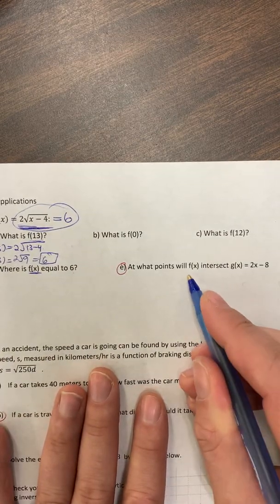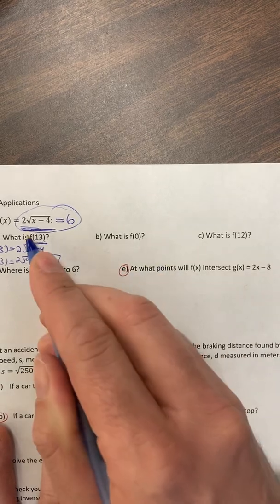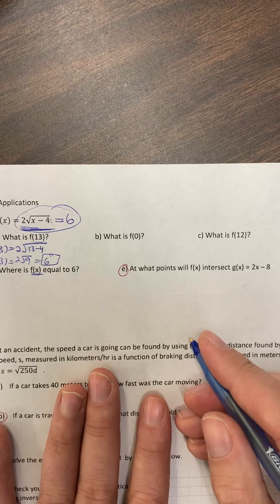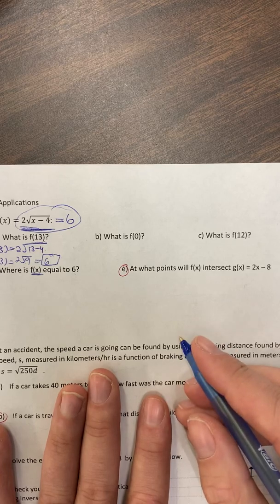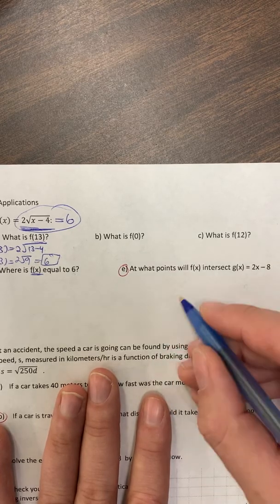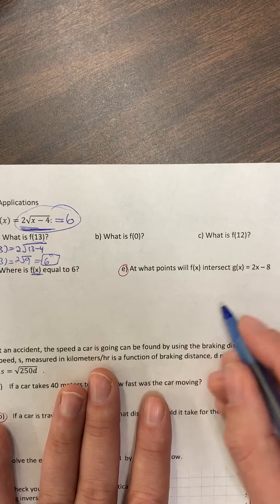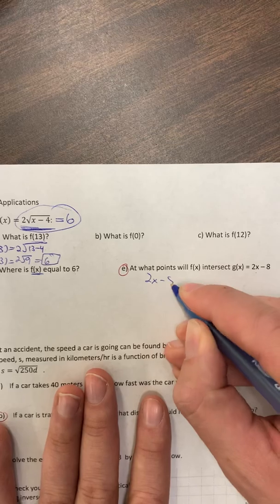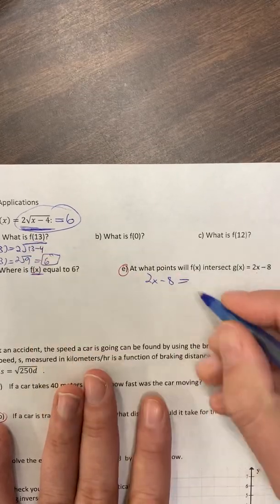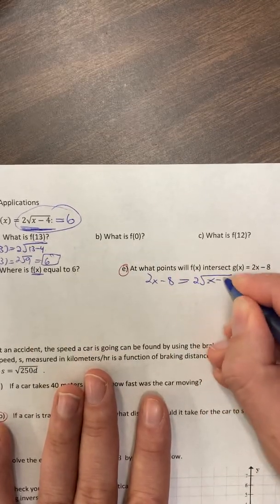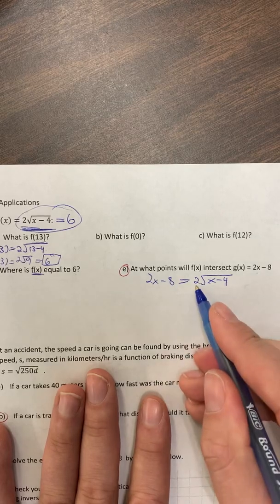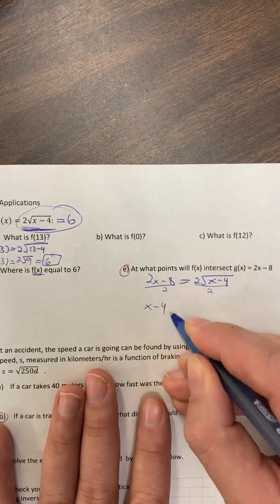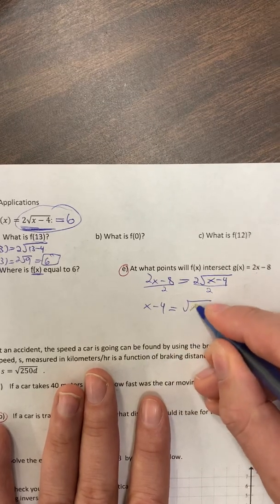Lastly, we've got at what points will f of x intersect g of x? Well, two functions intersect when they're equal to each other. And so let's look at where the y values are equal. We want to know where g of x, which is 2x minus 8, will equal f of x. And again, we've got a number in front of this, so we can divide by 2. We need to make sure we divide the whole binomial.